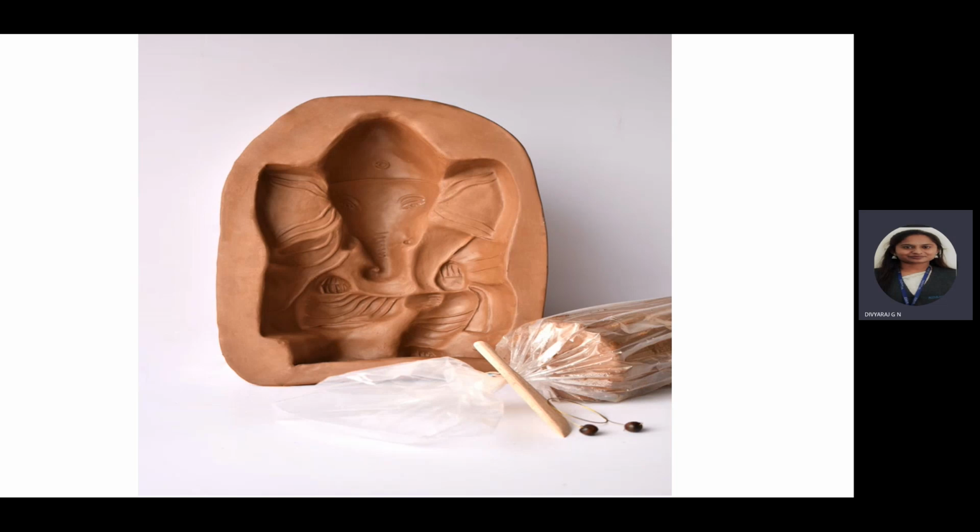Now, if I compare this with the objects and classes concept, the class is the mold. Whatever you are seeing on the screen, this mold is the class. What are the outcomes of this mold?